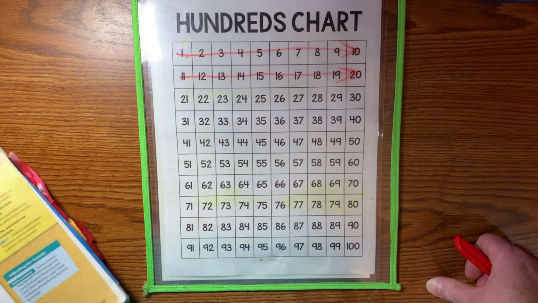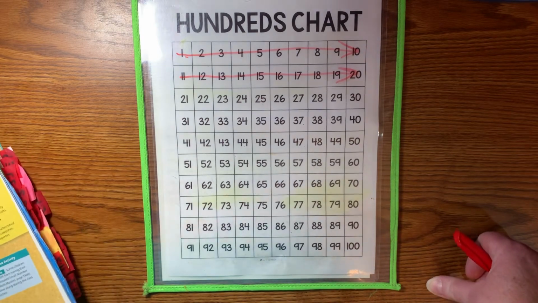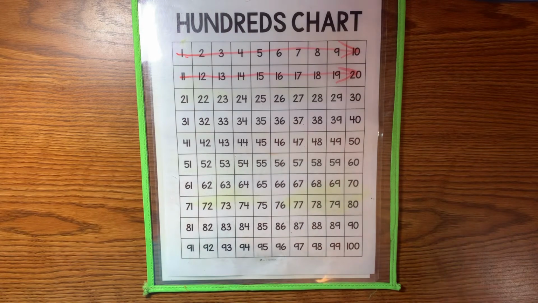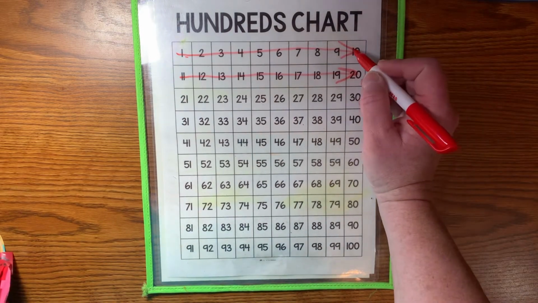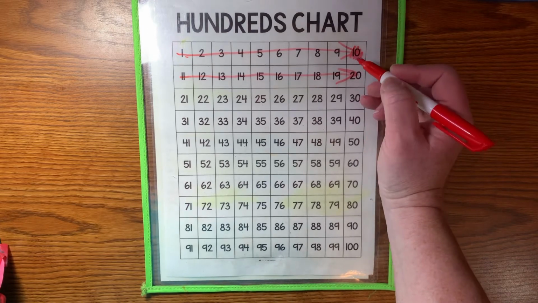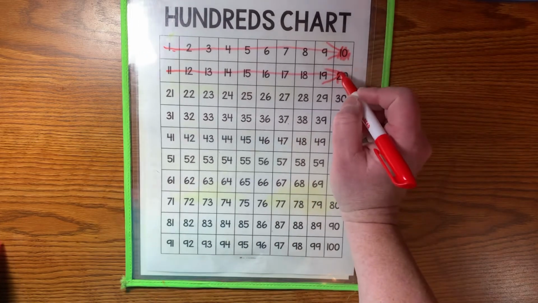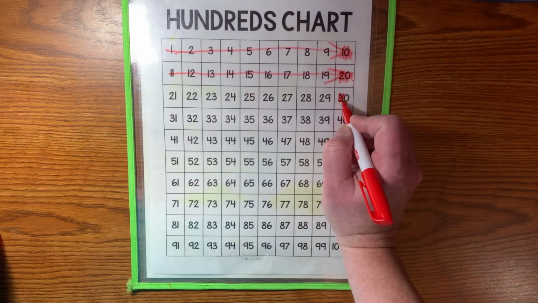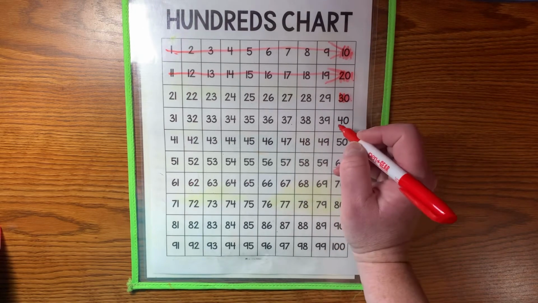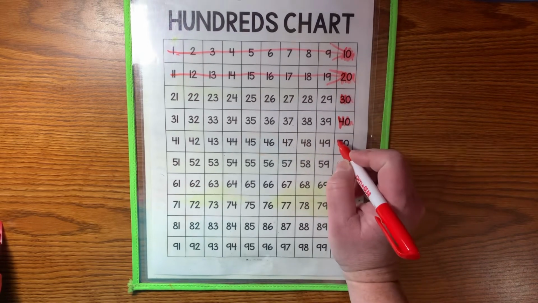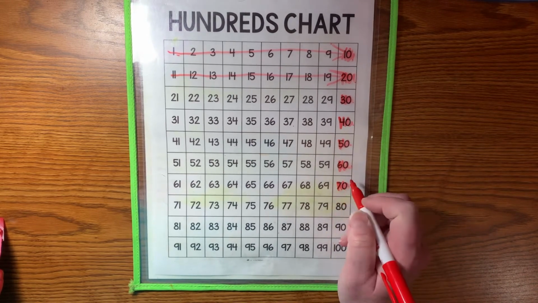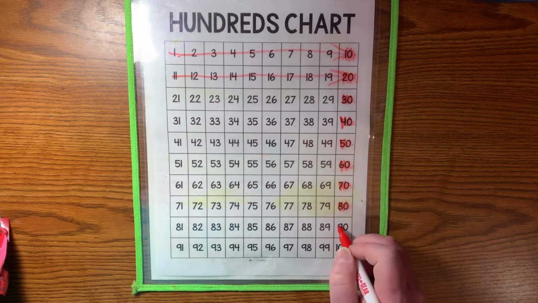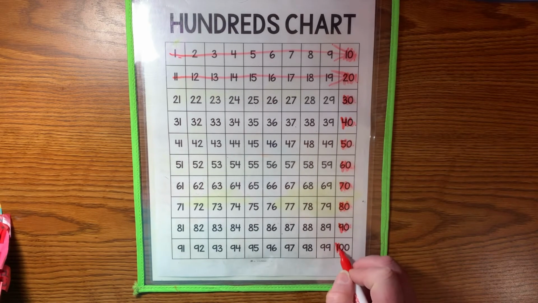This time, when we count by tens, you're going to color over it just a little bit like this. Watch. So we're going to go 10, 20, 30, 40, 50, 60, 70, 80, 90, 100.